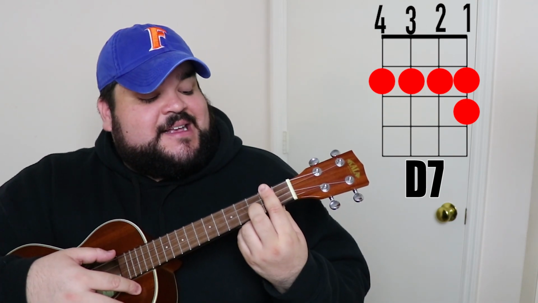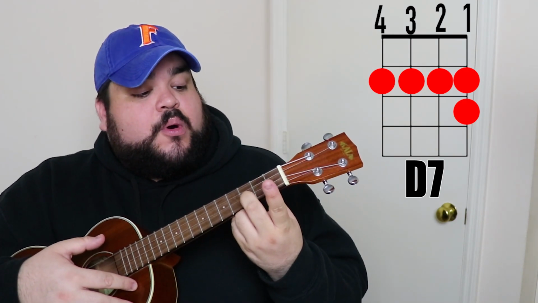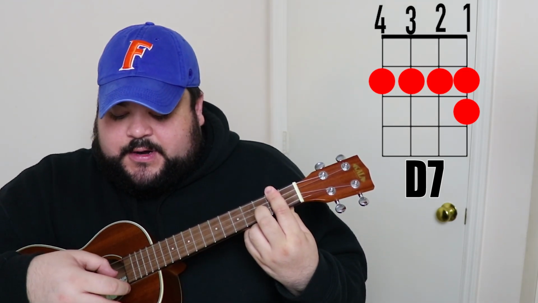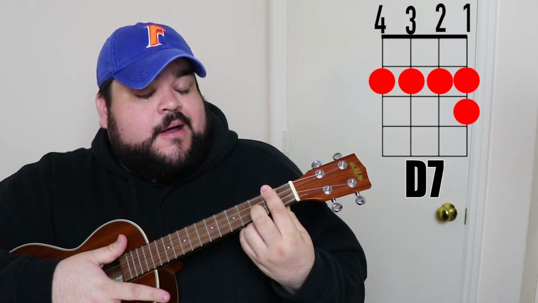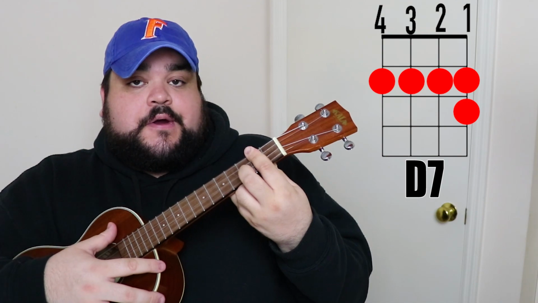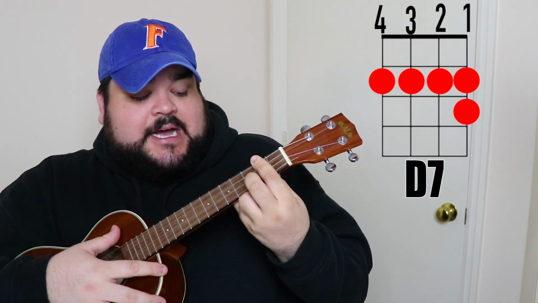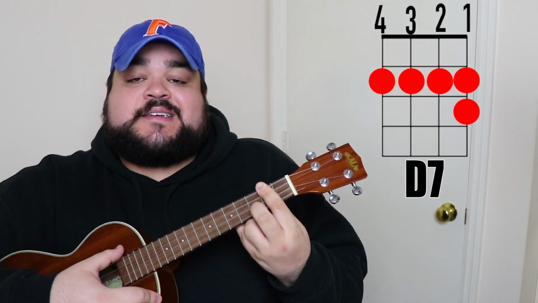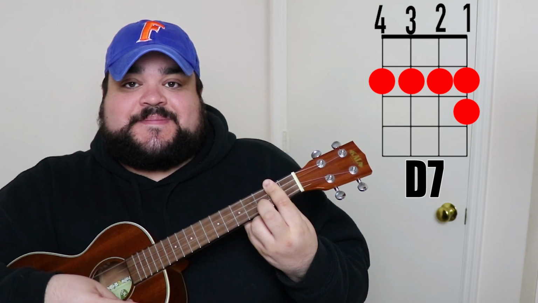The next chord that we're going to need is the D7 chord, and this one may look a little bit trickier, but trust me, it is pretty easy. Take your pointer finger and place it over all four strings, the 4th, 3rd, 2nd, and 1st, on the 2nd fret. You're literally just going to put that pointer finger over all strings and press down. Then take your middle finger and place it on the 1st string, 3rd fret. It should sound like this.